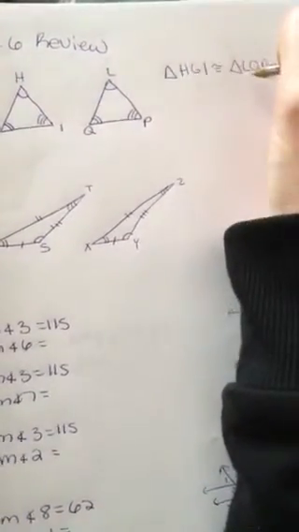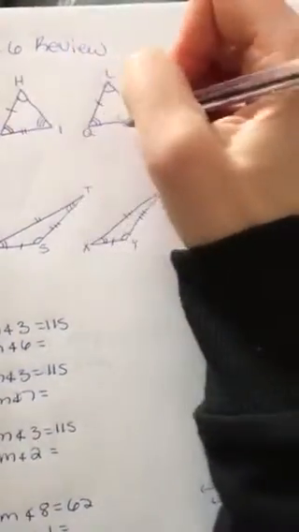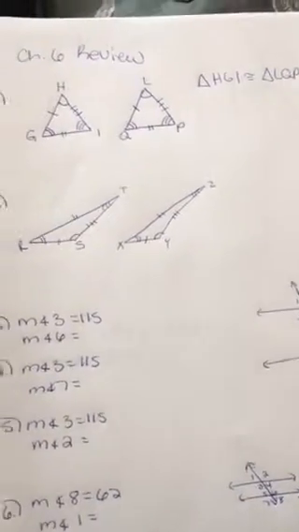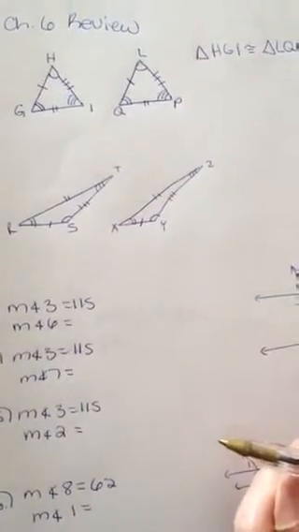Then I'll have HG is congruent to LQ, GI is congruent to QP, and LP and HI are congruent. So that's number 1. Number 2, they wanted us to name the corresponding parts.